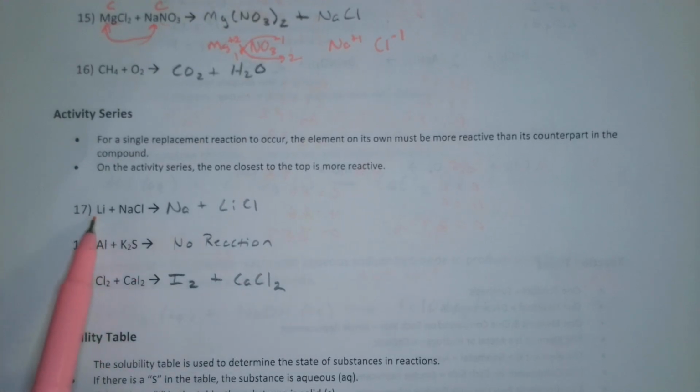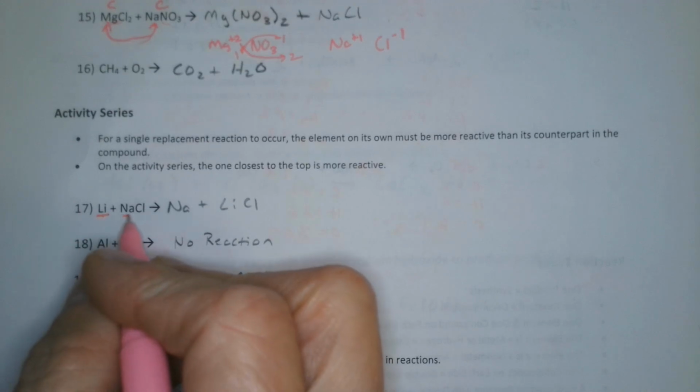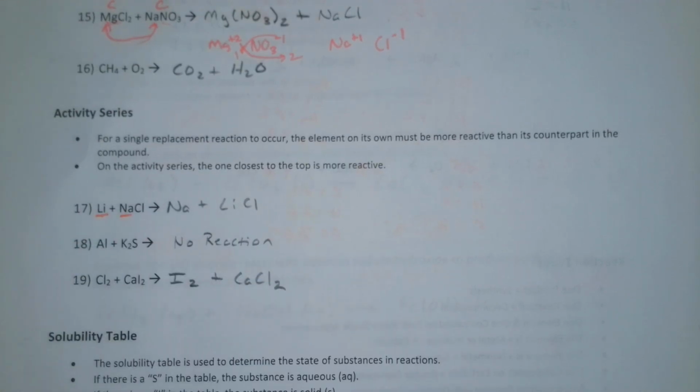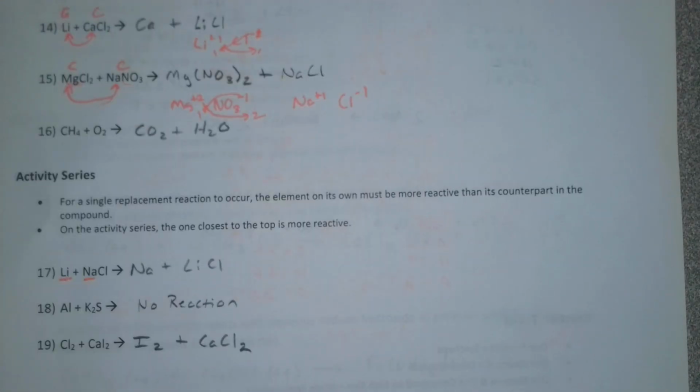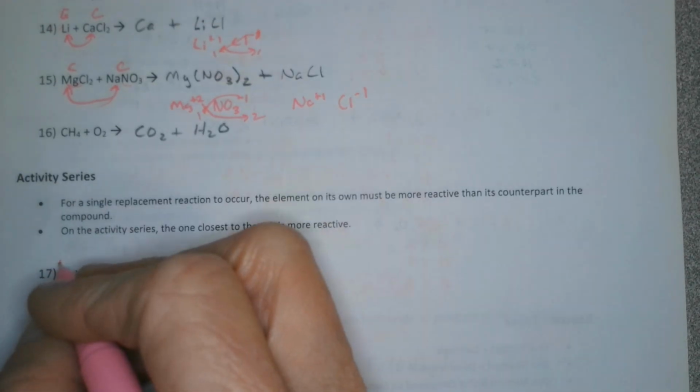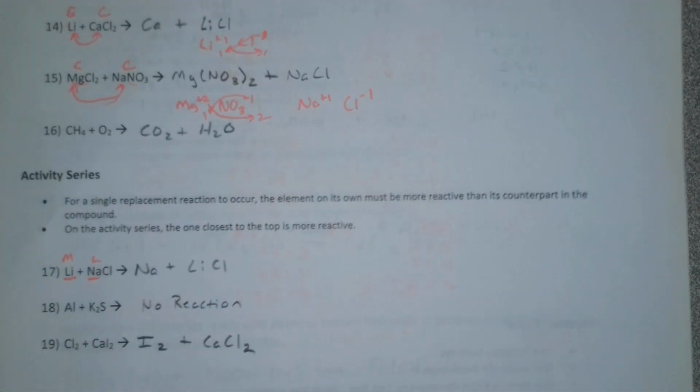So lithium, that's a metal. So we're going to compare the lithium to the other metal in our equation, the sodium. So there's lithium, and there's sodium. Lithium is higher than sodium on the list. So lithium is the more reactive one, sodium is the less reactive one.